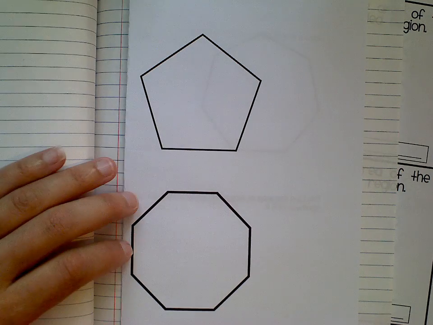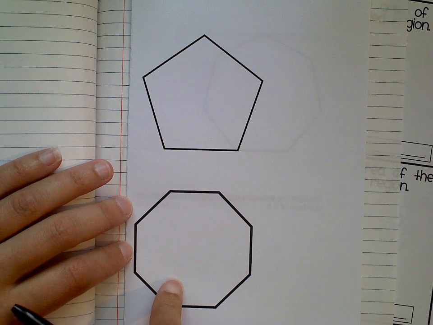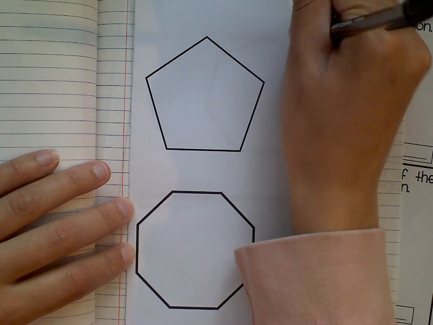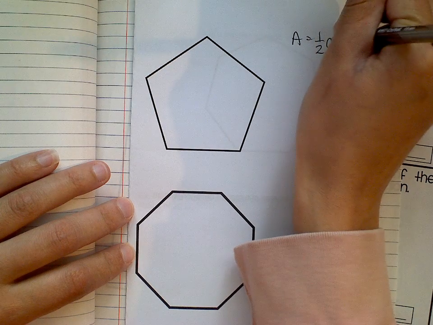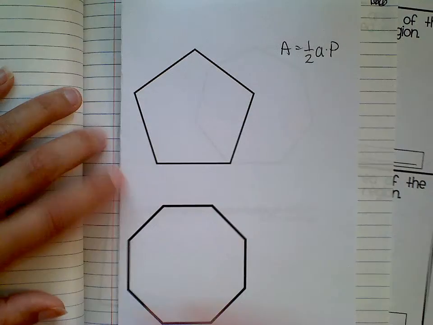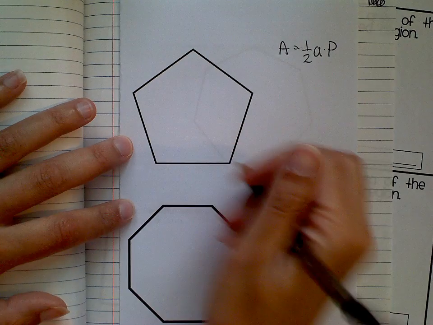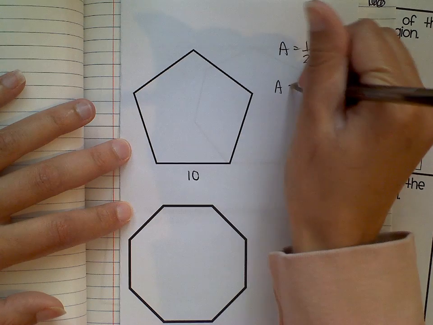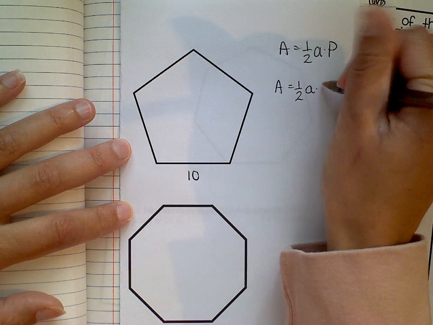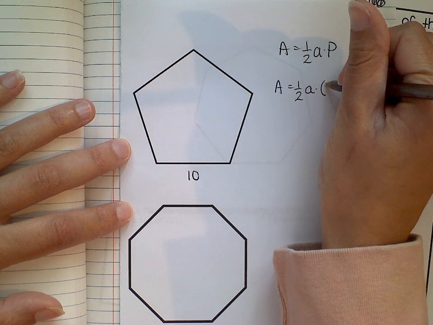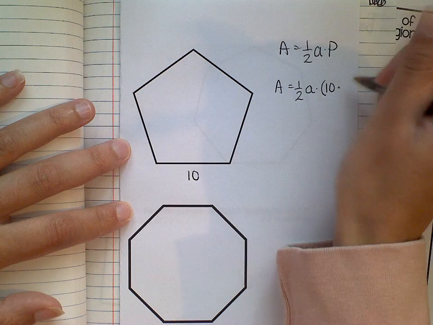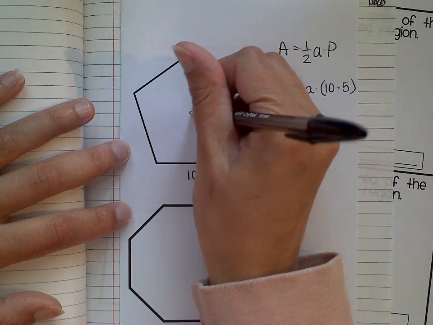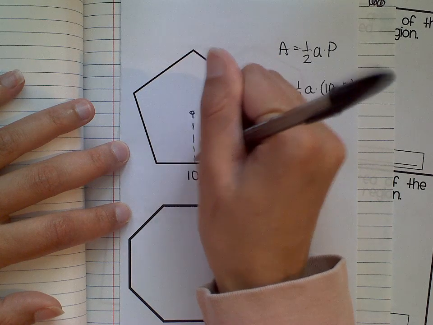Okay, so now you can notice on this one we have slightly different polygons. Like here we have a pentagon, but I can still use half apothem times perimeter as long as it's regular, and we're going to assume that it is. And so let's say, for instance, on that pentagon, we know that the side length is 10. So I can do half apothem times perimeter. I don't know my apothem yet, but I can find the perimeter by doing 10 times 5, because the side length is 10 and there are 5 sides. But I got to draw in that apothem and then we got to figure it out.